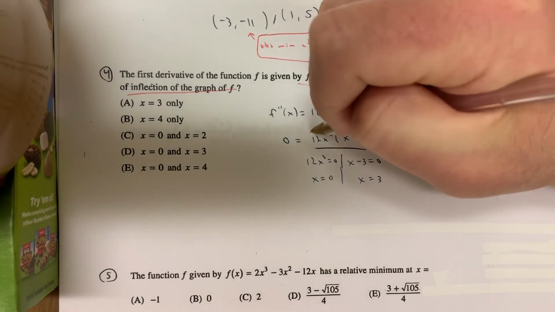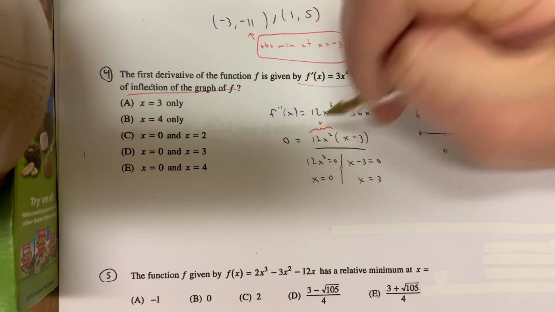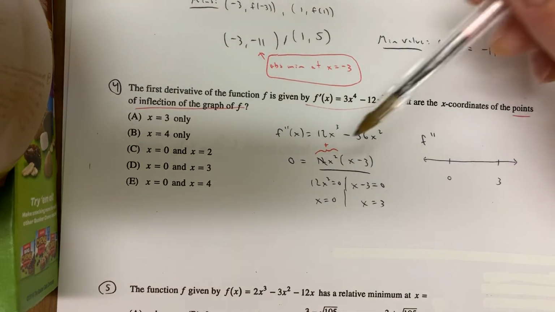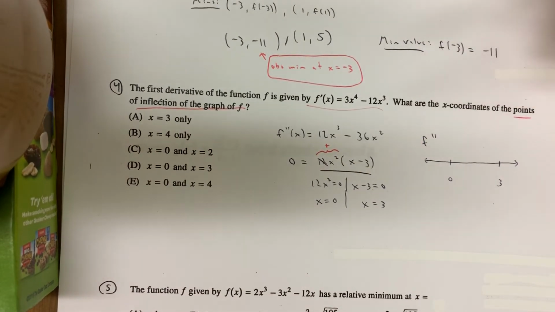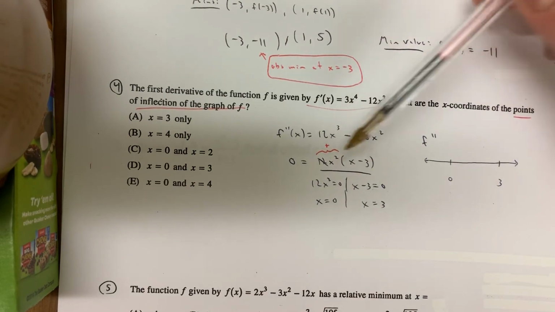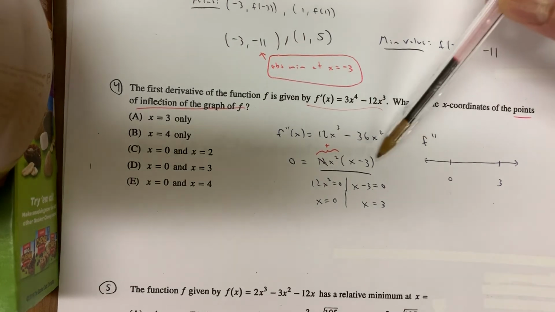The math is bananas. B-A-N-A-N-A-S. This 12x squared, he's always positive. You can even slice out the 12 if you want to, right? Divide by 12 on both sides. X squared is always positive unless x is equal to 0, which it won't be. That's one of these values right here. If you square a negative, it's positive. If you square a positive, it's positive. So really, you just need to worry about this.